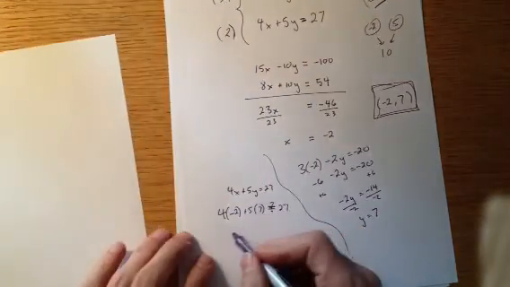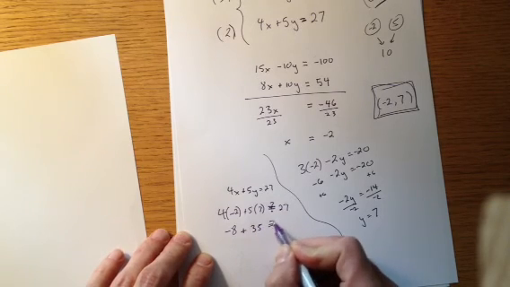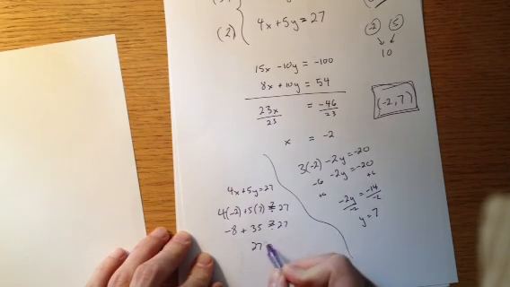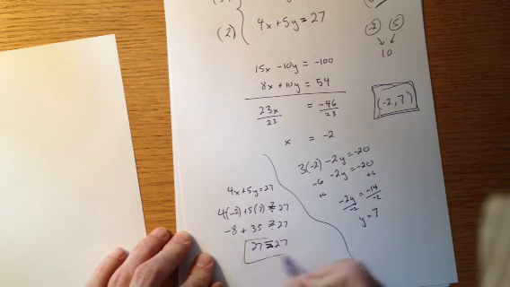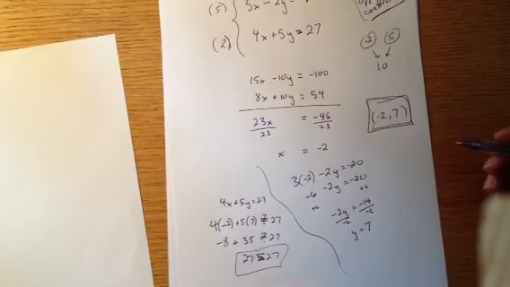I sure hope so. Let's see, negative 8 plus 35, is that equal to 27? Yeah, it is. All right, 27 equal to 27. I like that. Yes, absolutely equal, for sure equal. 27 is equal to 27. And there I have my solution using my combination method.